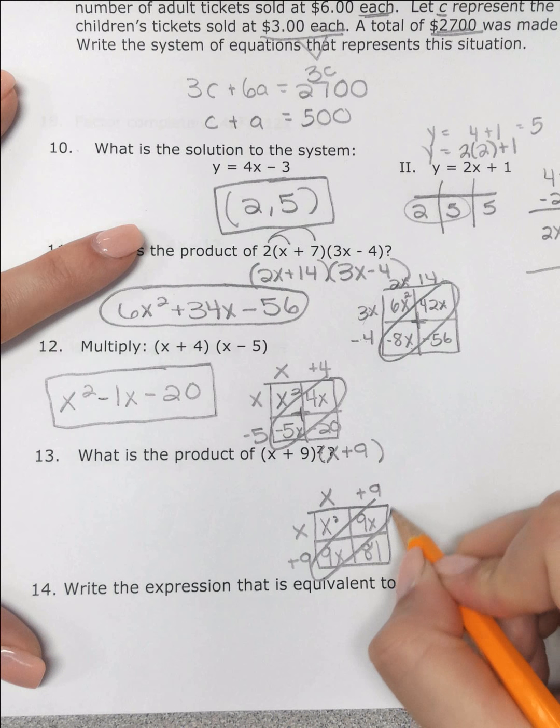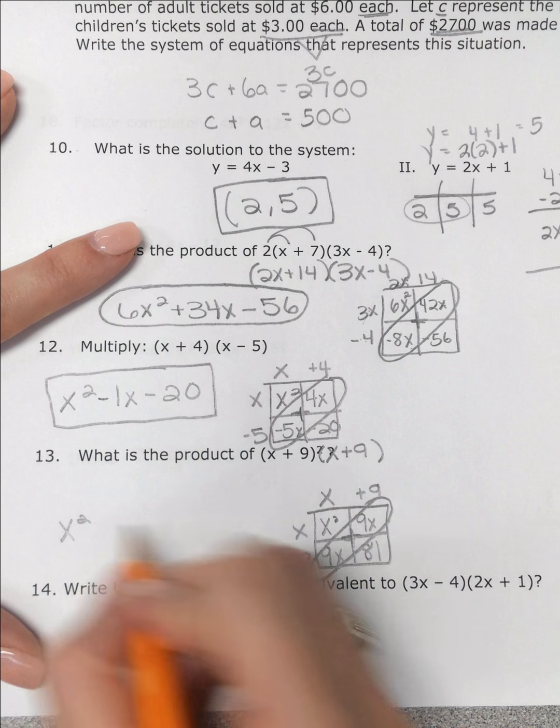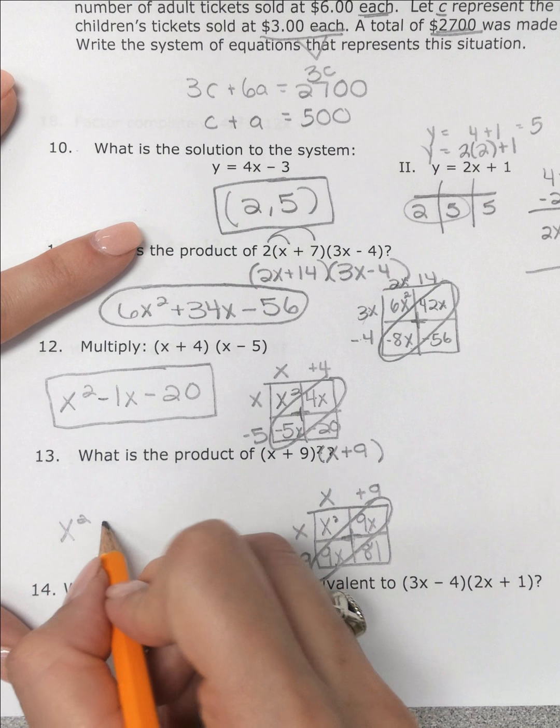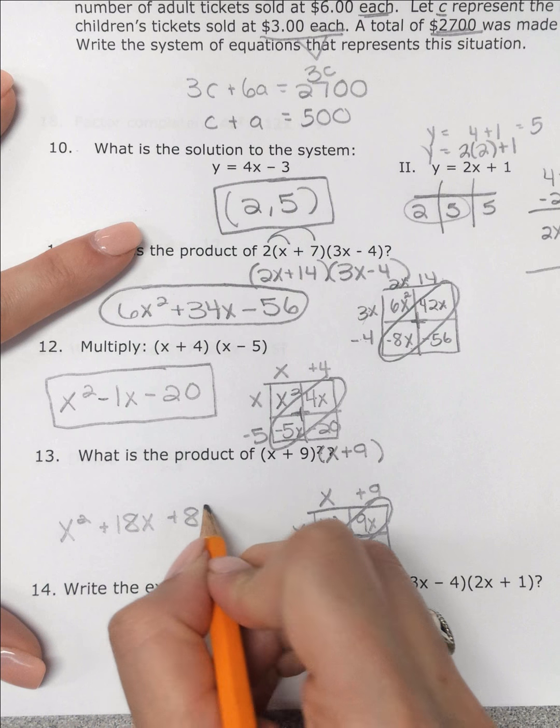Add the diagonal. So we get x squared, 9x plus 9x is 18x, plus 81.